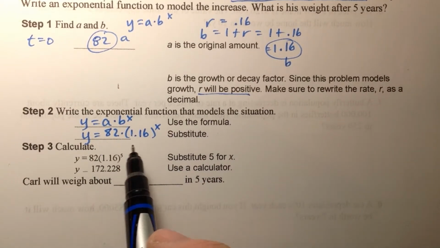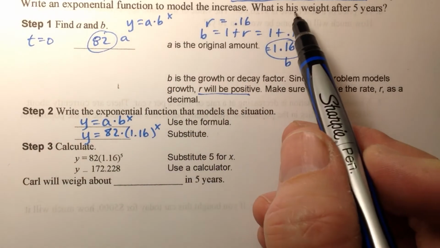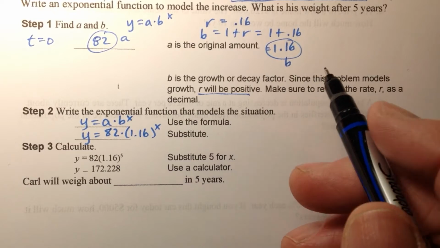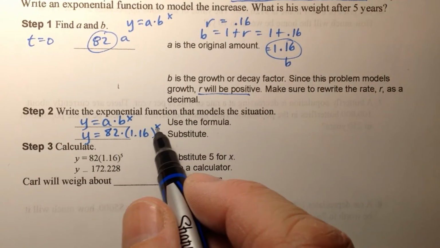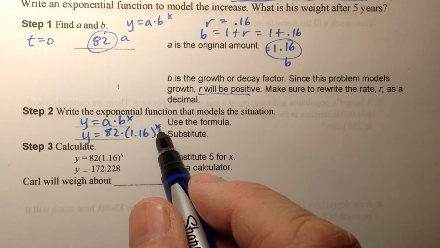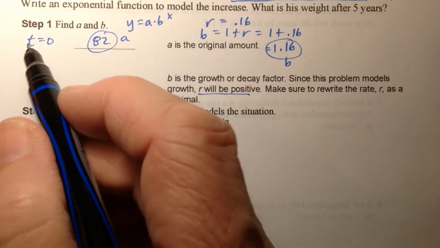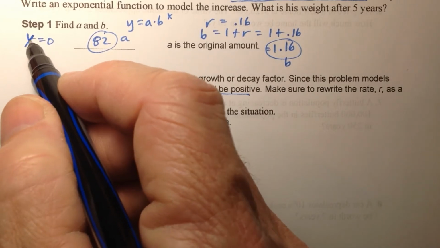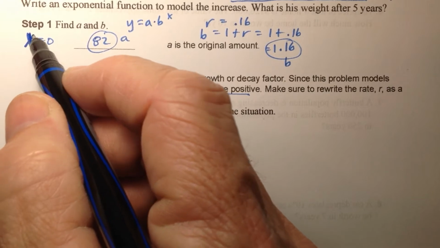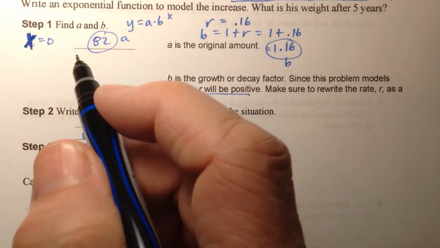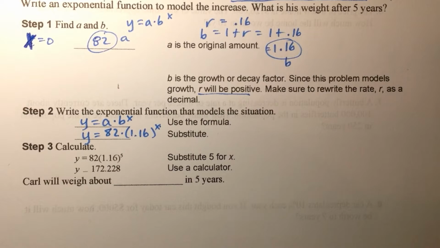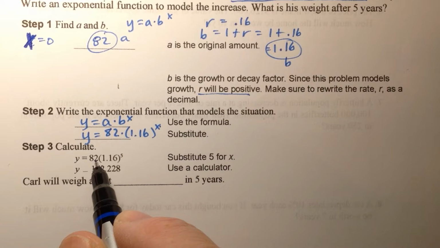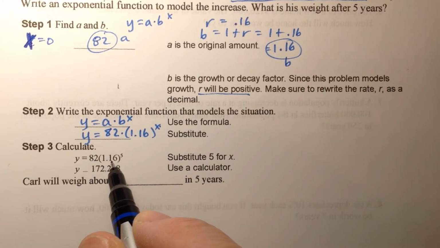And then what we want to do here, it says, what will his weight be after 5 years? Well, his weight after 5 years would be y of 5, meaning that when x is 5. I may have steered you in a wrong direction here. I said t equals 0. Well, let's let that be x so I don't confuse you. My apologies. So when x is equal to 5, we get the equation y equals 82 multiplied by 1.16 to the 5th power.